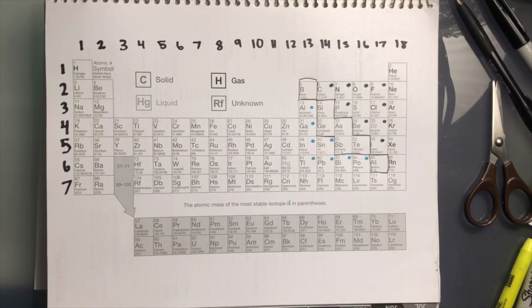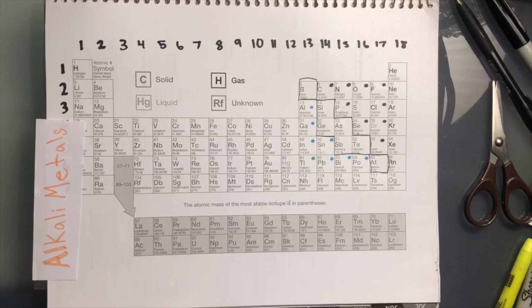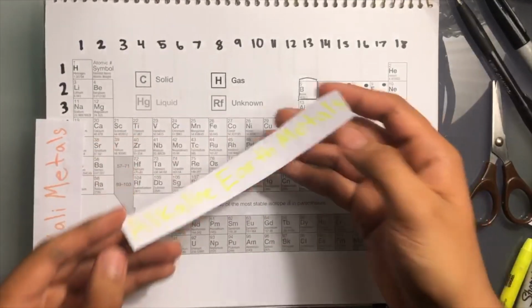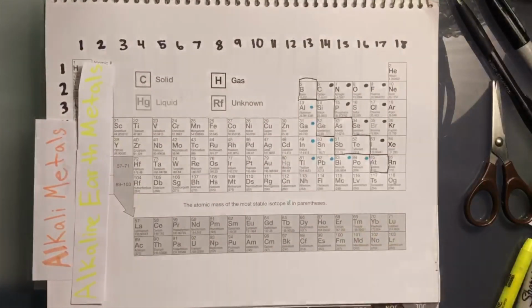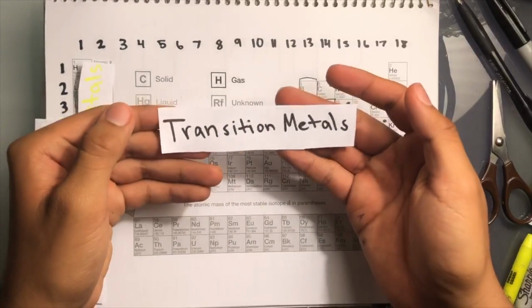I will now identify different parts of the periodic table. Group 1 is considered to be alkali metals. Well, all elements except for hydrogen, because hydrogen is considered to have different behavior. For group number 2, these are considered alkaline earth metals. For groups 3 through 12, these are considered to be transition metals.